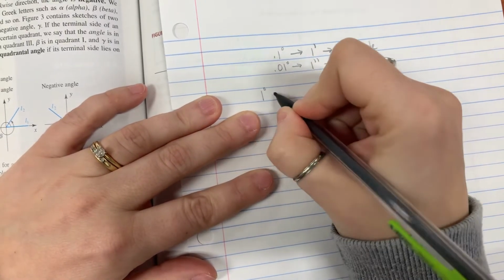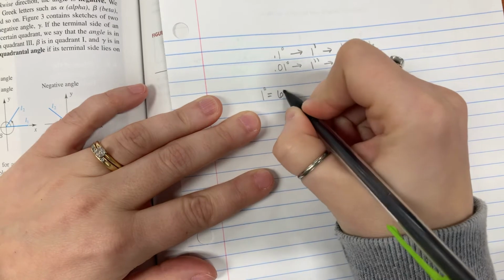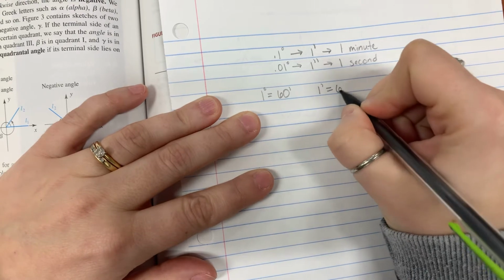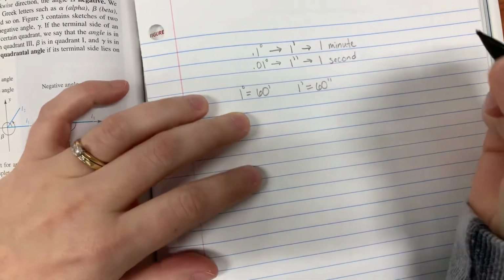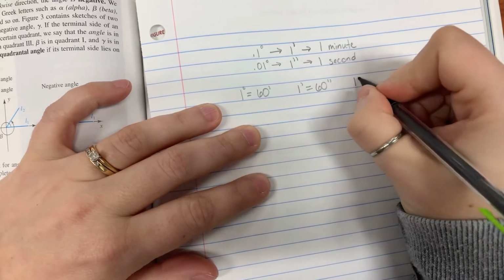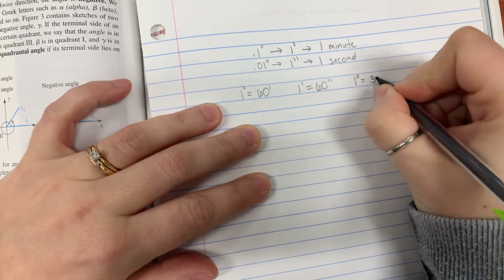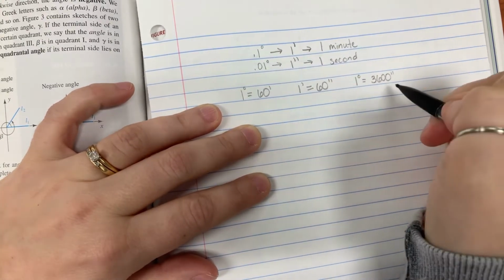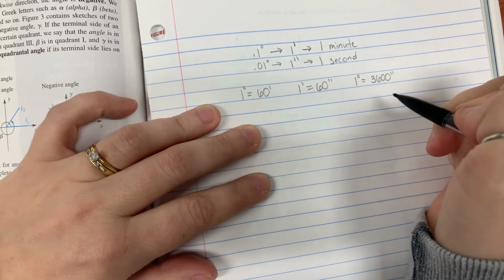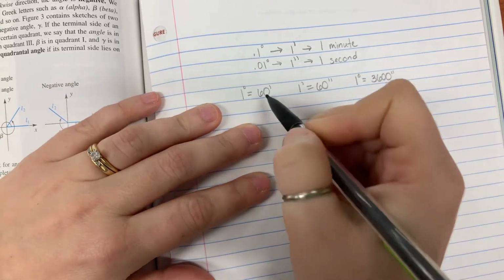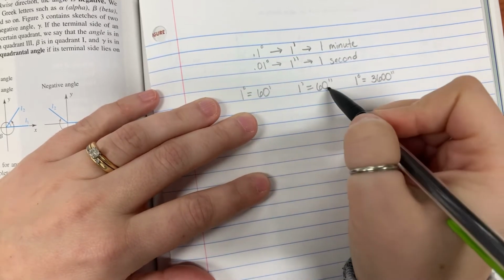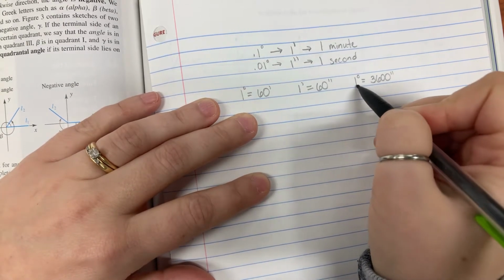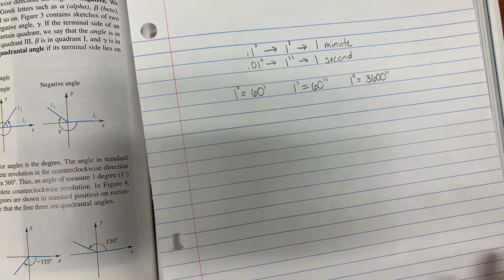So 1 degree is the same thing as 60 minutes. And 1 minute is the same thing as 60 seconds. So if we look at this together, 1 degree is the same thing as 3,600 seconds. So it's like saying there's that many seconds in an hour, right? So it's going in that same idea. So I've got 60 minutes in a degree, 60 seconds in a minute, and 3,600 seconds in a degree. Okay, so that's important in this next problem.